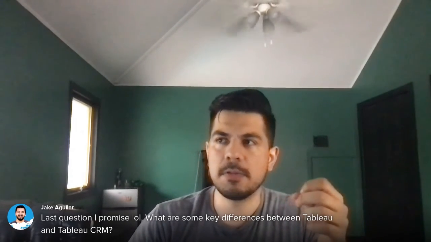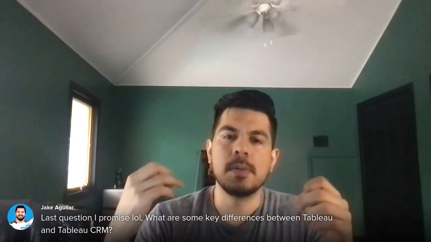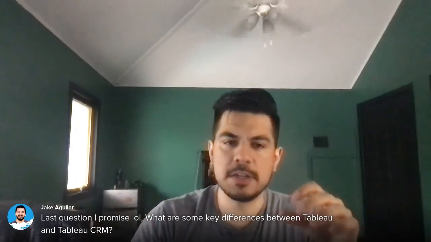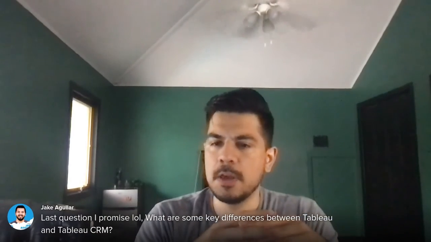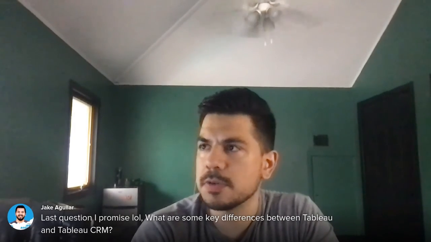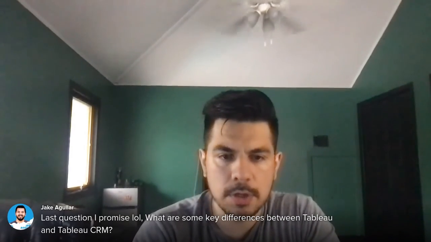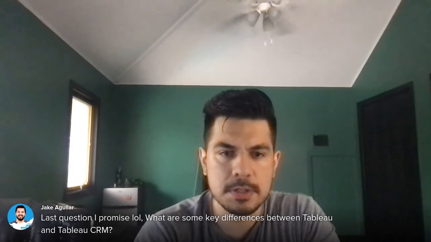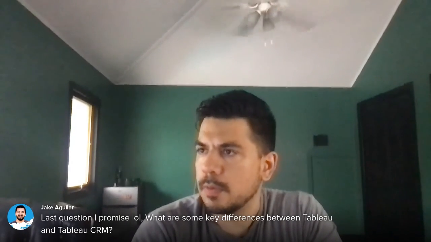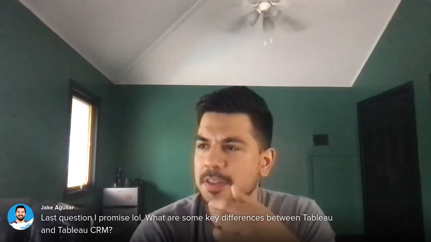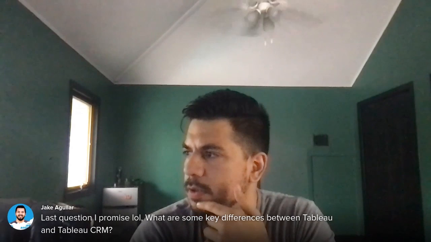There's a lot of similarities between the two tools. It's just that when it comes down to your database and external data sources, Tableau has the advantage over Salesforce, because with Salesforce you have to work with certain connections. Maybe I can show that here, because you're able to connect to different databases within Tableau CRM, and it's only certain ones. You can't connect to everything, which Tableau has more options for.